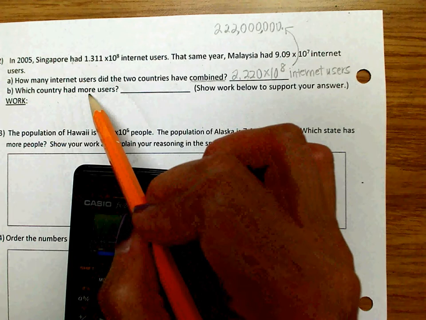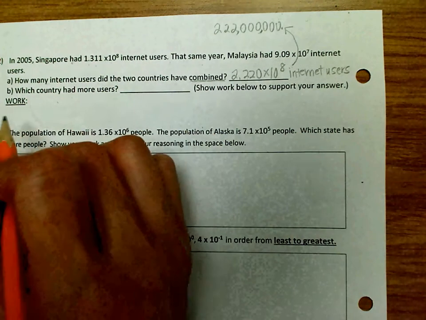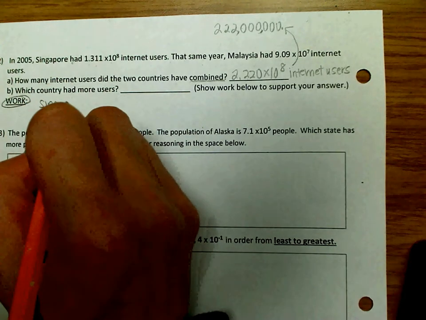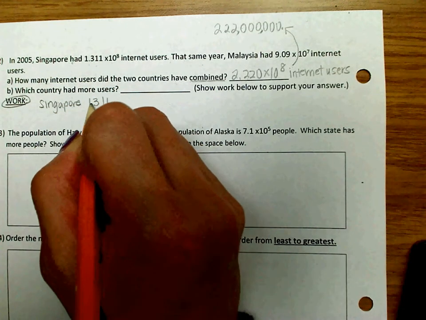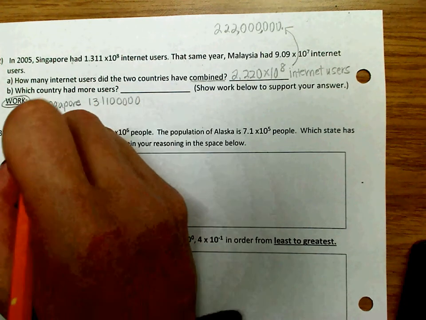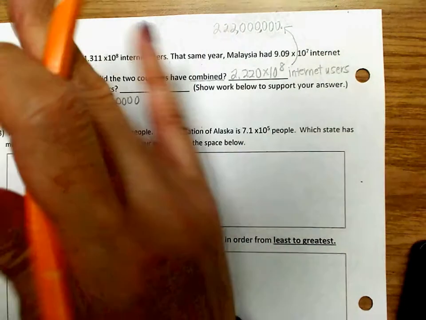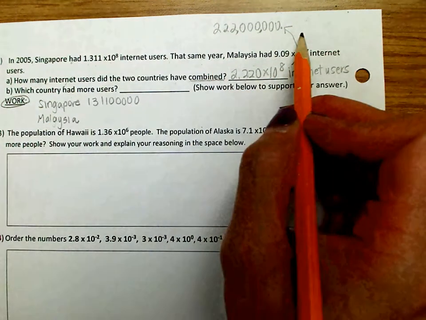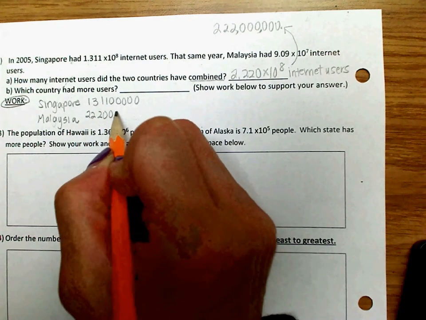Which country had more users? Okay, so let's compare. So here's where we show our work. So Singapore, we have 1.311, and you're moving the decimal 1, 2, 3, 4, 5, 6, 7, 8. And then we got Malaysia, and that is, we already wrote it up here, 222, so 222, 1, 2, 3, 4, 5, 6.